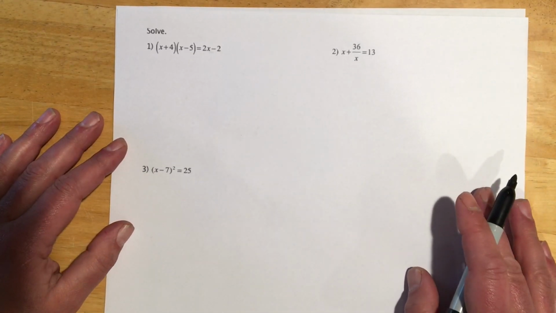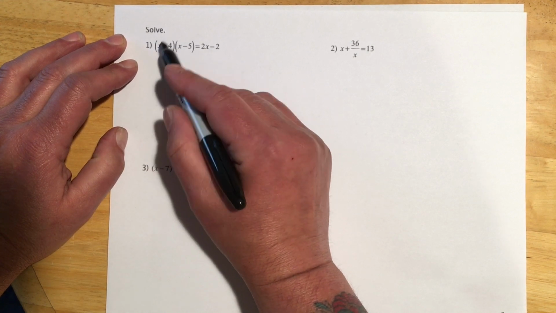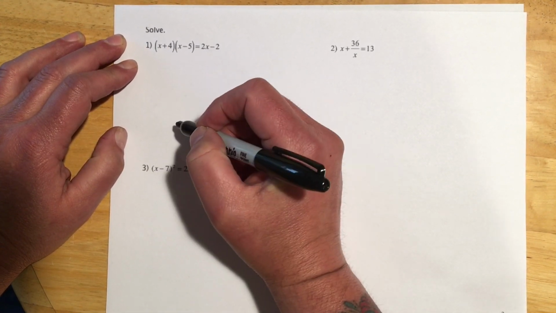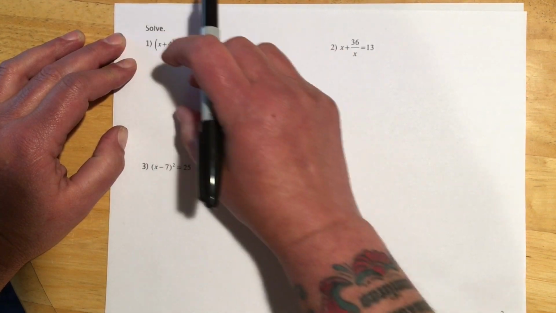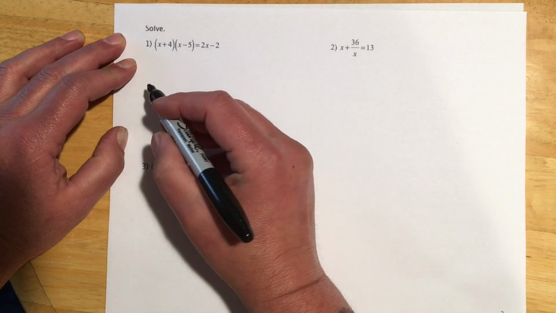Okay, so this first one isn't in the best form. We need it in standard form, so I'm going to have to FOIL this and then bring this side over and get it incorporated so I can get it to 0. And then once we get it to there, then we can see which of the three methods it makes sense to use to solve it.